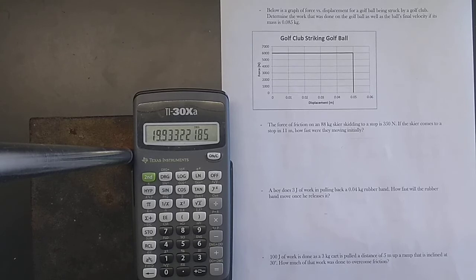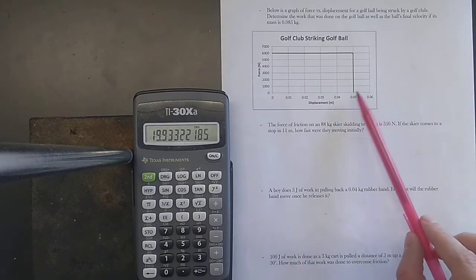Matter of fact, that's something we have to find. We don't know anything about how high the ball goes. So using the work energy theorem here isn't going to work out very well. However, we are given a graph which shows the force on the ball and its displacement.